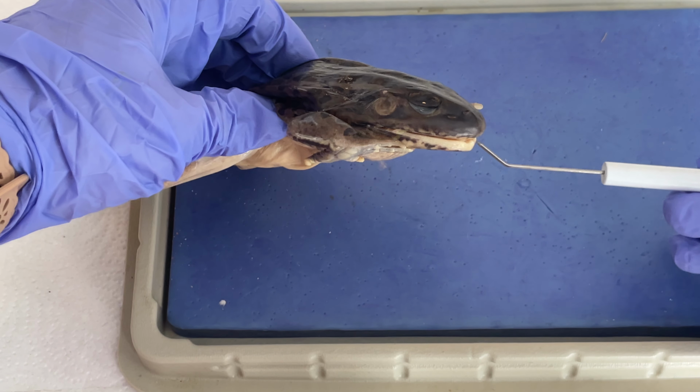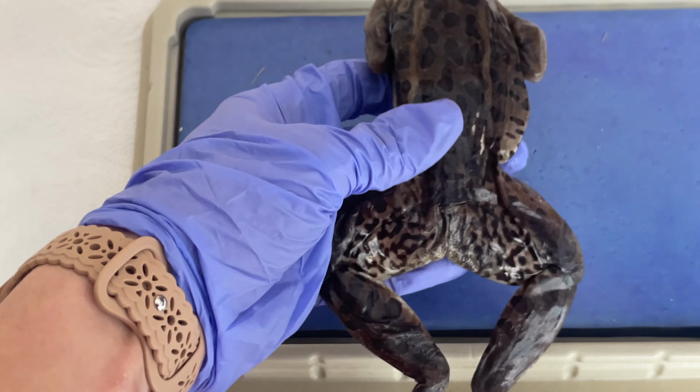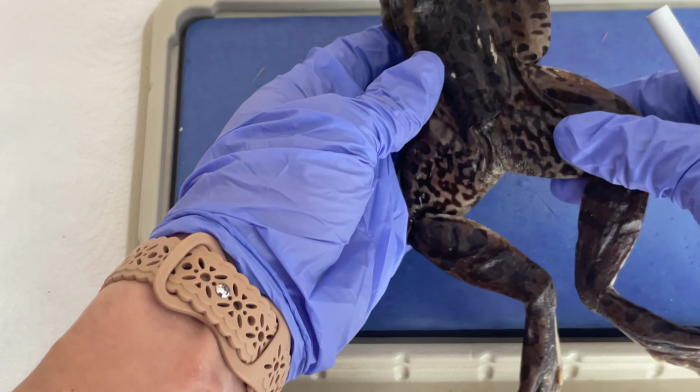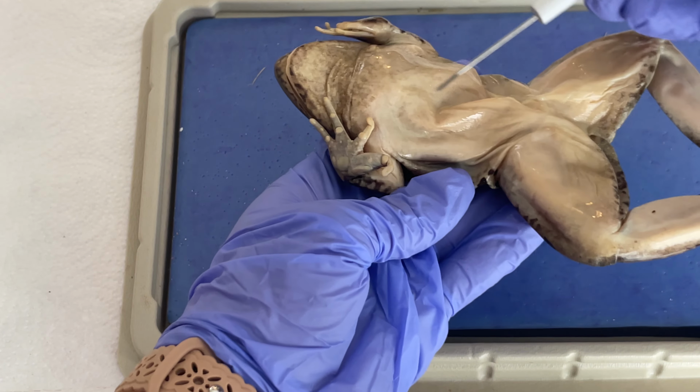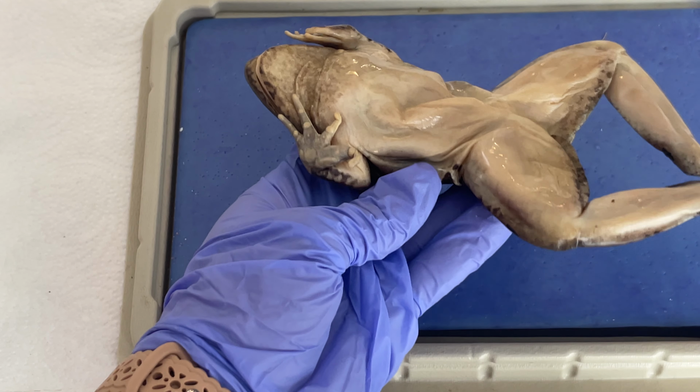Here, of course, is the mouth. We have that darker dorsal surface, and when we flip it over, we have that lighter ventral surface as well. And these darker spots are the chromatophores that help it to blend in with its surroundings.